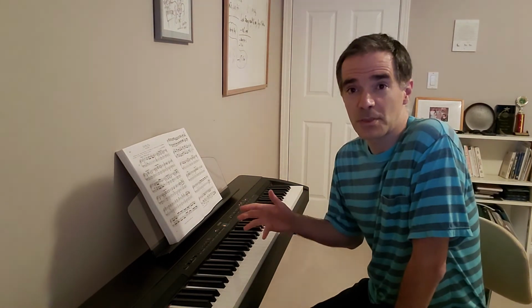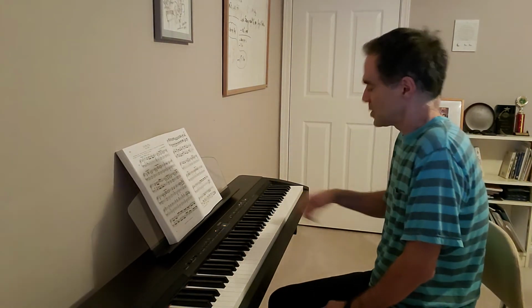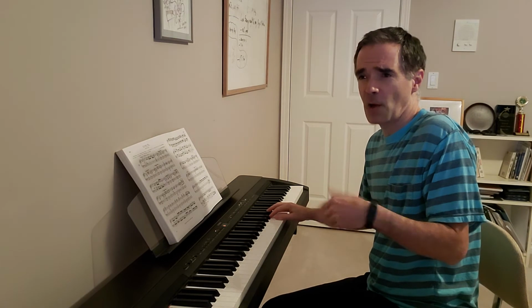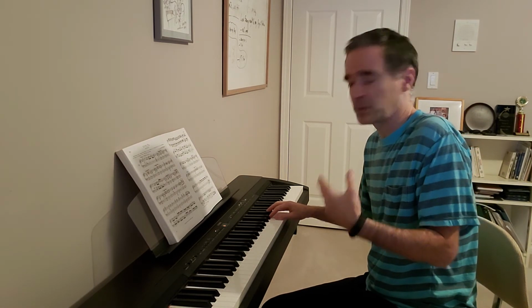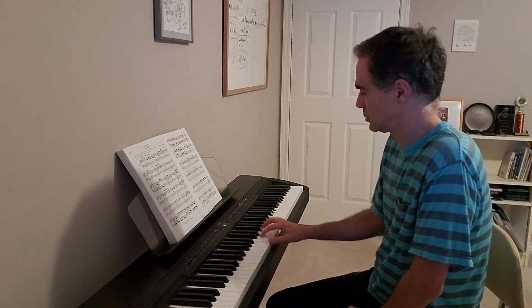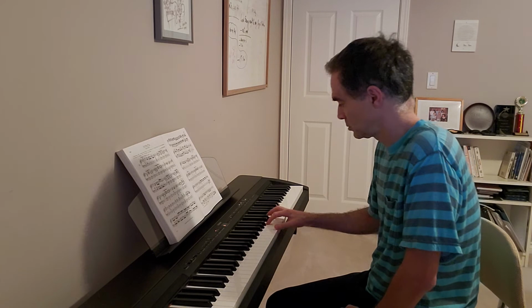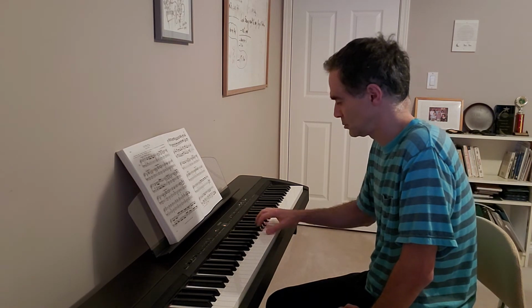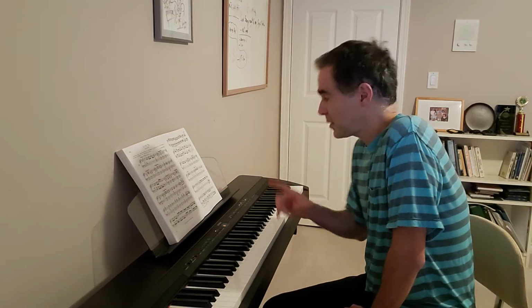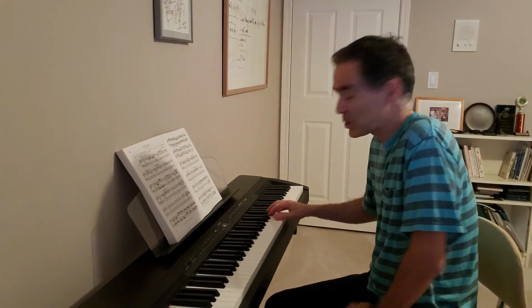There's a few interesting things to point out about this little transition point, lines 10 and 11. So let's go back to the beginning and see how the first theme plays out. That's the main theme, but what happens in this transition point is a little bit different. We start the same way.